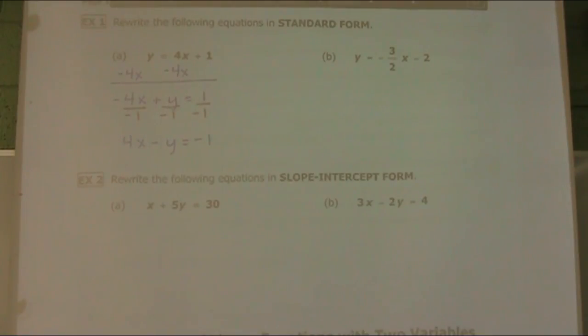Let's go to the next one. This second one is also written here in slope-intercept form. We need to write it in standard form. A couple of issues. We've got x on the wrong side, and we have a fraction. We're not going to be able to have fractions in standard form, so we'll need to get rid of them.